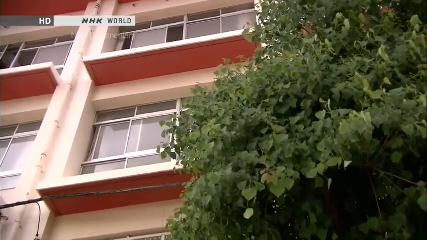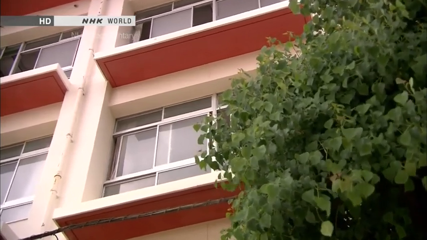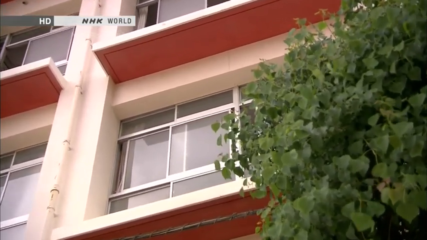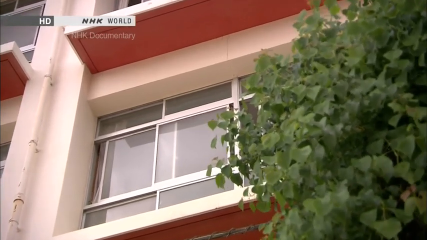Almost 7 decades ago, Kanaya stood in this same schoolyard and could only helplessly look up at the 3rd floor where Oku was.